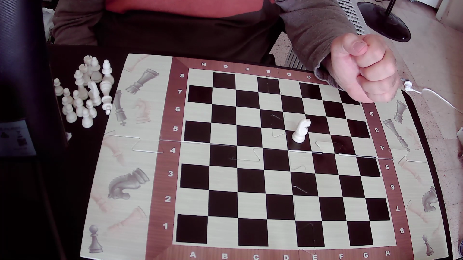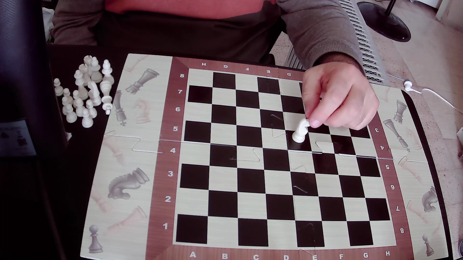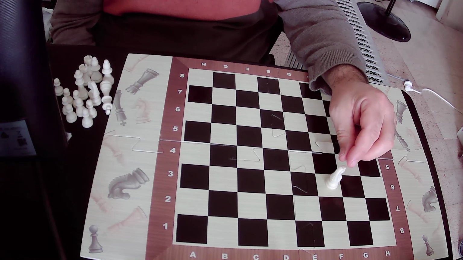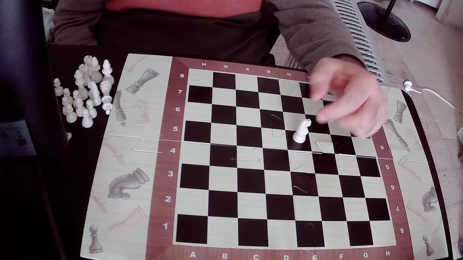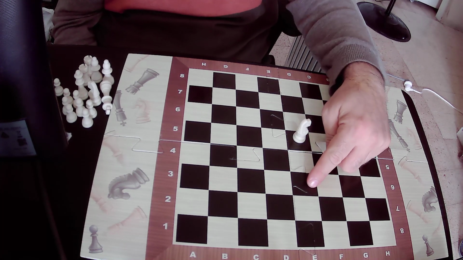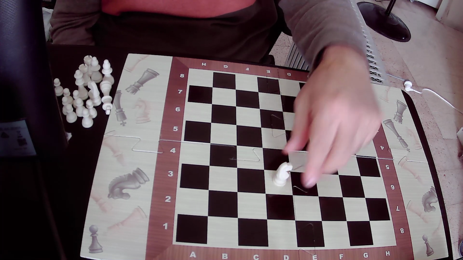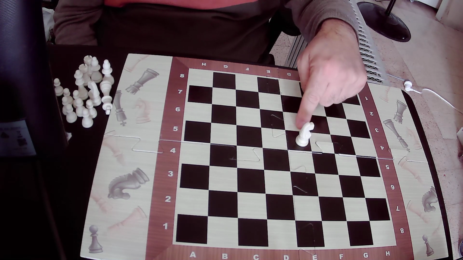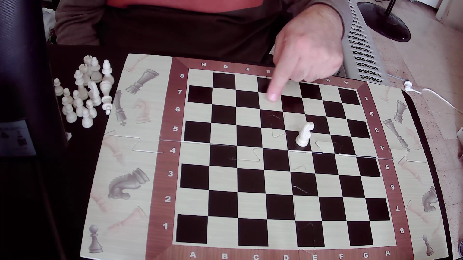Or you can move the knight 2 steps up and one step to the left side, like this. Or 2 steps up and one step to the right side. Or 2 steps down and one step to the right side.